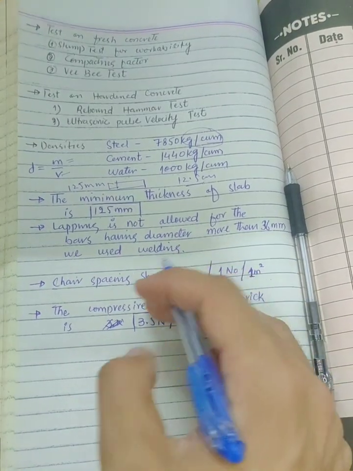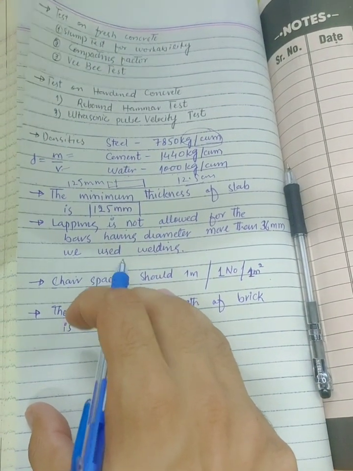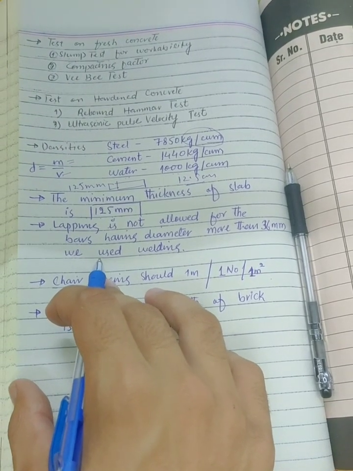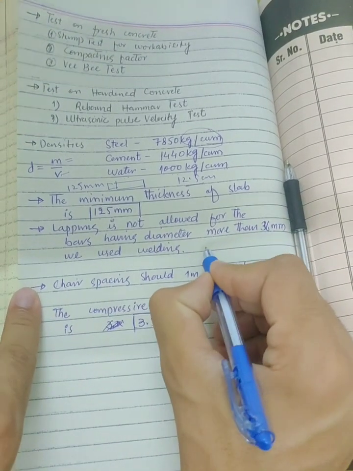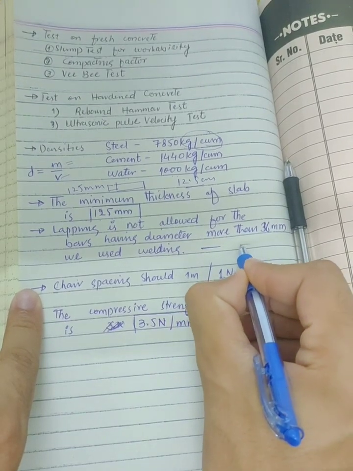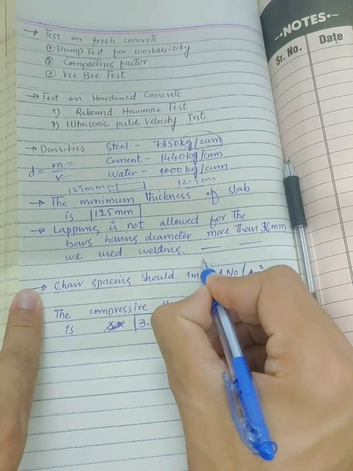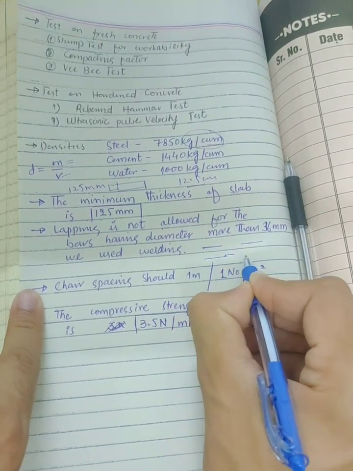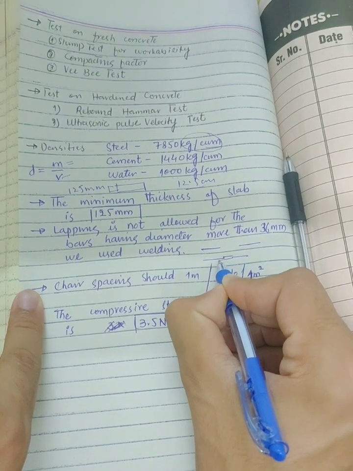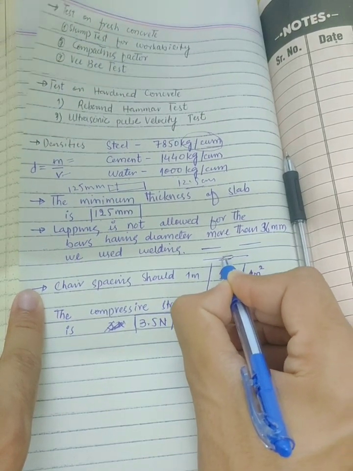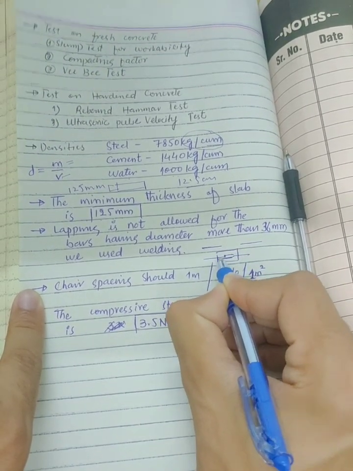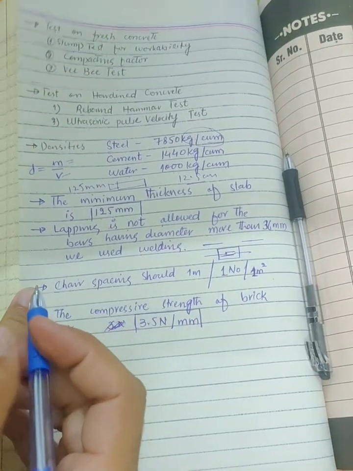Lapping is not allowed for bars having diameter more than 36 millimeter. So what is the meaning? What is called lapping? When we have to join two steel bars. One steel bar is this and the other is this. So we have to connect these steel bars just like that. This connection of steel bars is known as lapping.